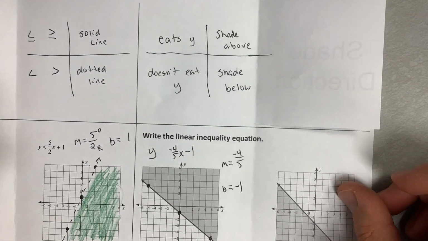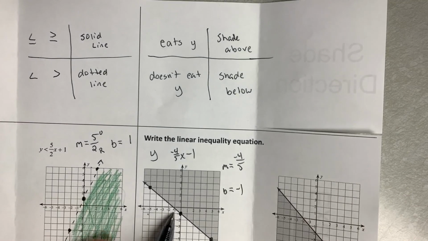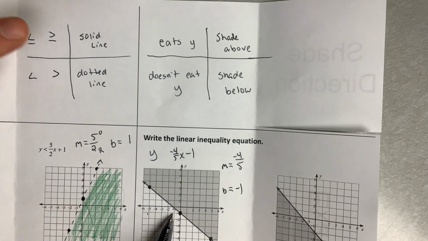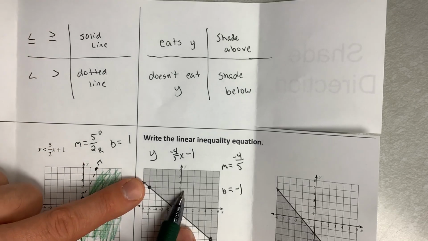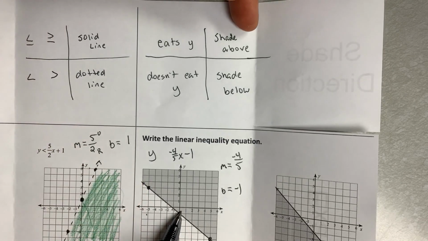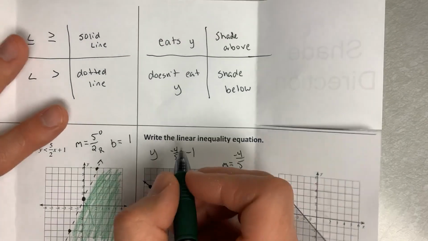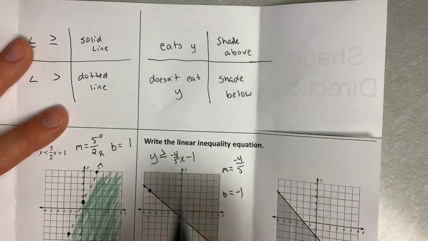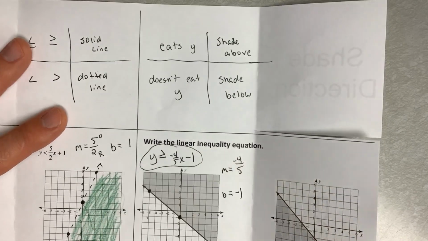Now for my last thing, I can show these notes here. It has a solid line, so I'm gonna make sure it's gonna have an equal to portion to it. And then the shading is above this line. So the shading's above, I want it to eat my y. So I'm gonna make an inequality sign, eat my y, and give it the equal to portion. We are now done. That is my answer.